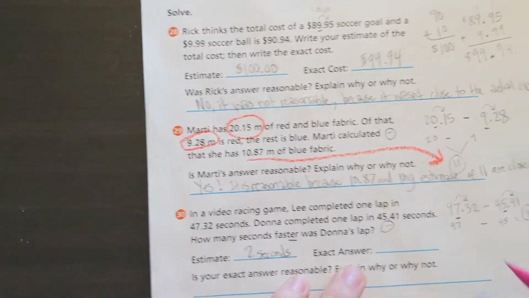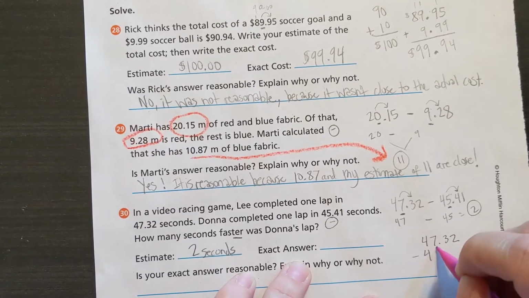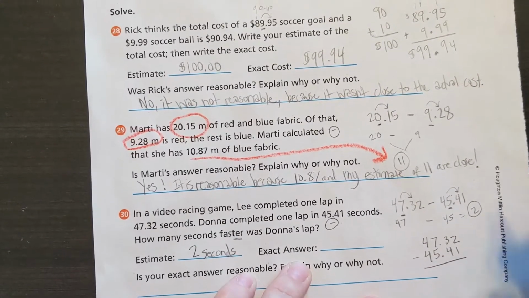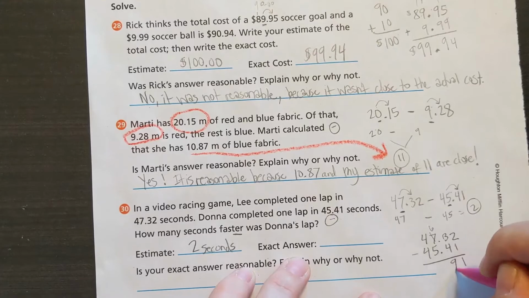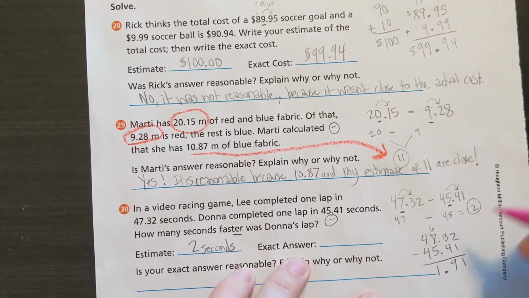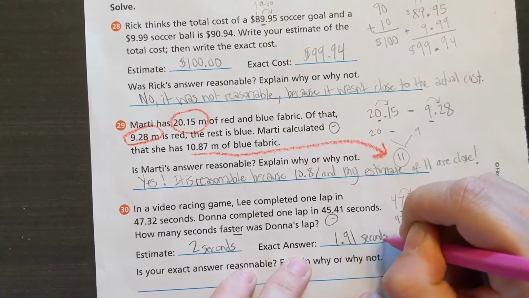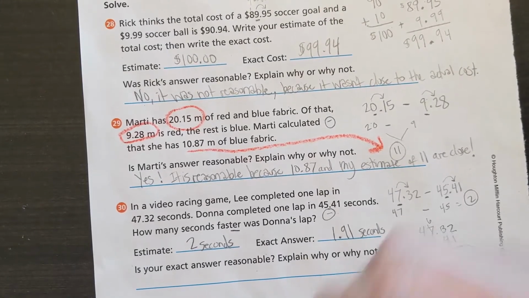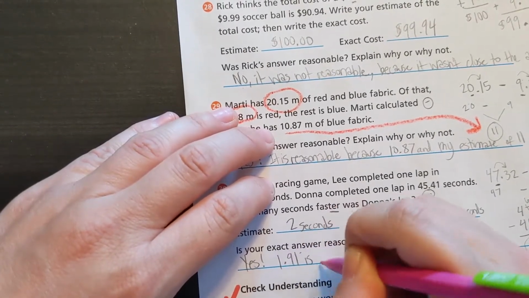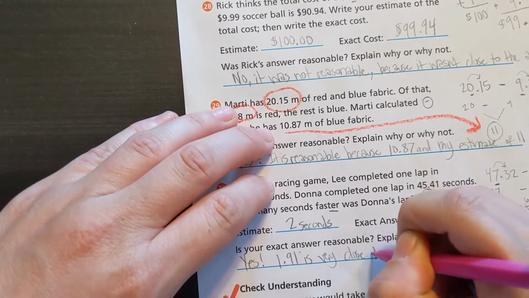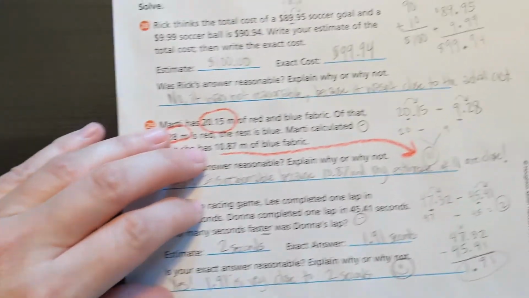Let's find the exact answer. So this is where you have to stack them up. 47.32 minus 45.41. 2 minus 1. 3 minus 4, can't do it. Gotta borrow. 13 minus 4 is 9. Decimal. 6 minus 5 is 1. And then nothing. The exact answer is 1.91 seconds. So is your exact answer reasonable? Yes. And I'll just say 1.91 is very close to 2 seconds. Smiley face. Pretty great.